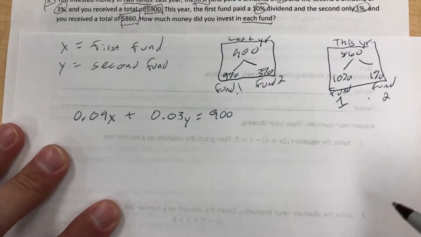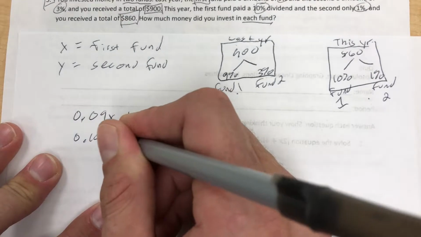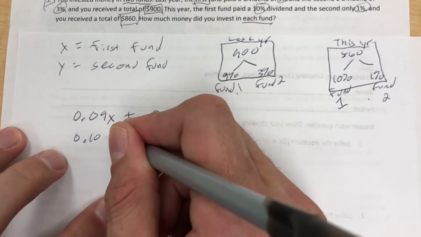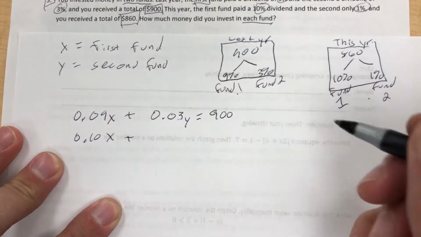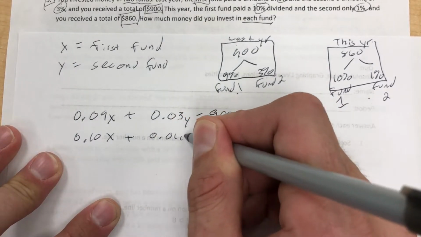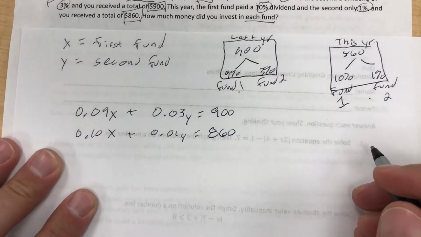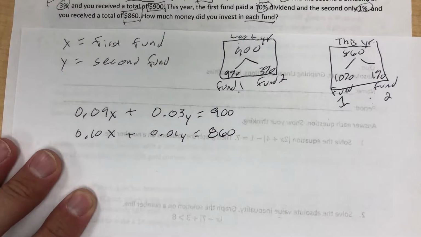And then let's set up our second equation. So that's going to be 1/10 or 10/100 X plus that 1% Y. That is going to equal $860. So there's our two equations.